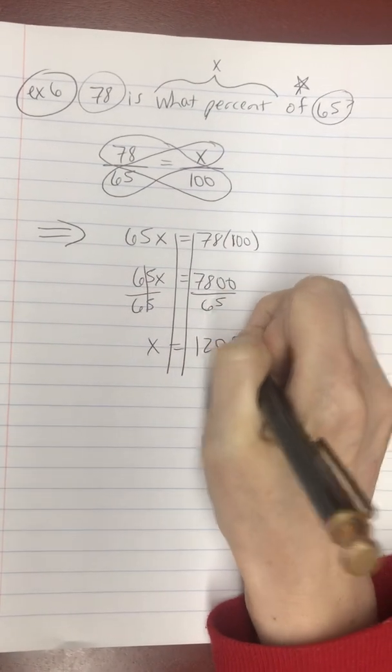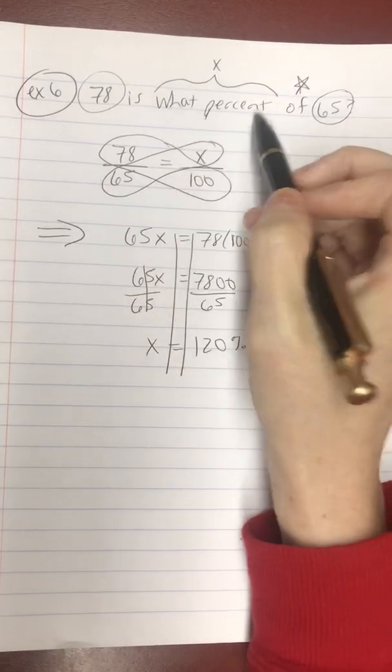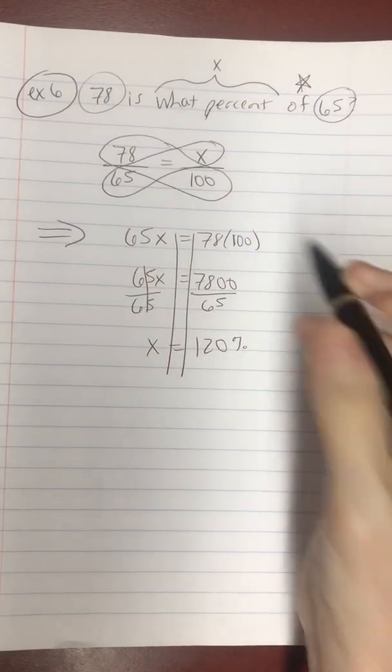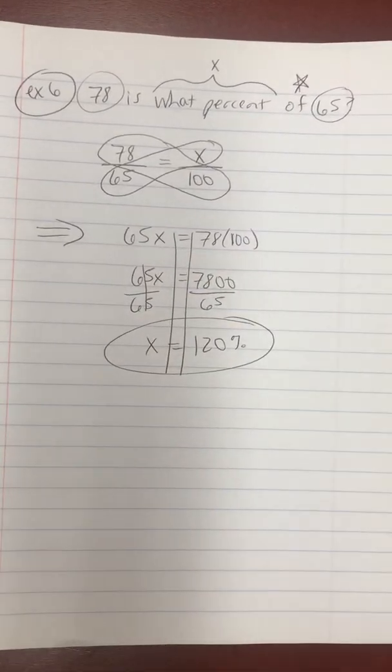And remember, this one said what percent? So that's why I'm putting a percent in my answer. Okay, so my final answer is 120%.